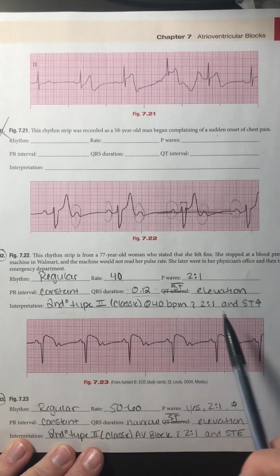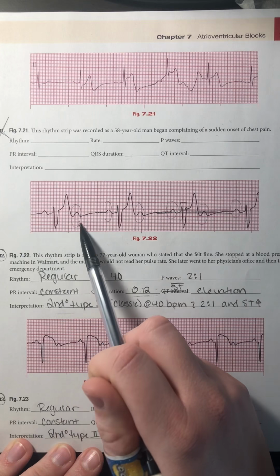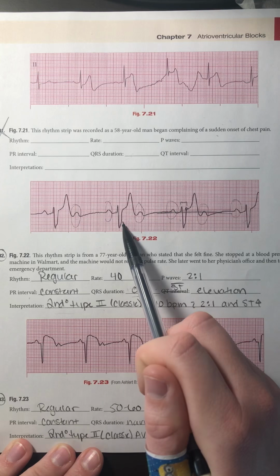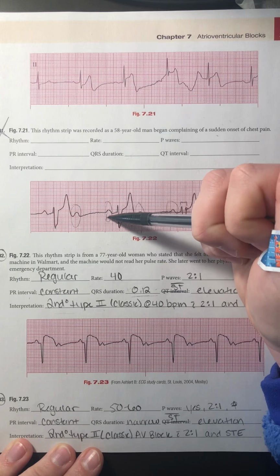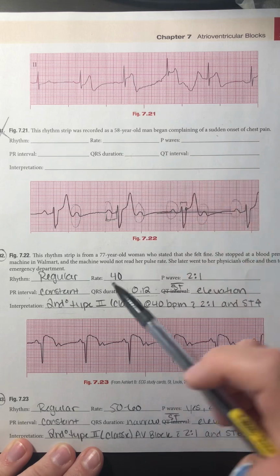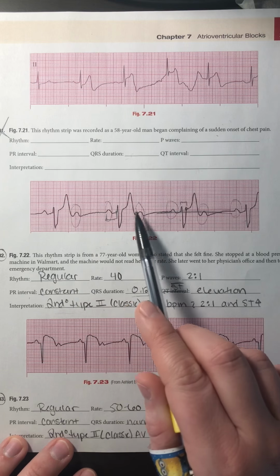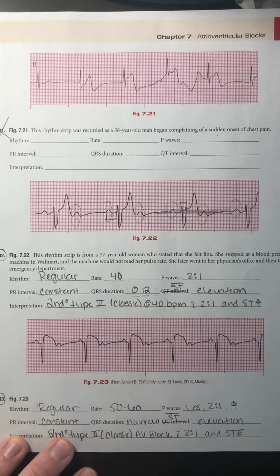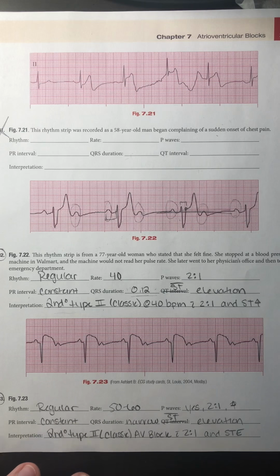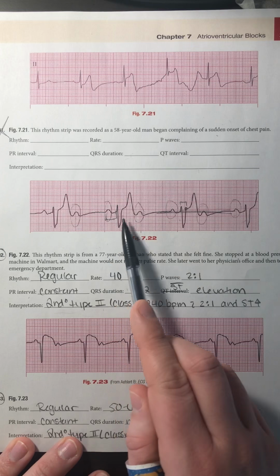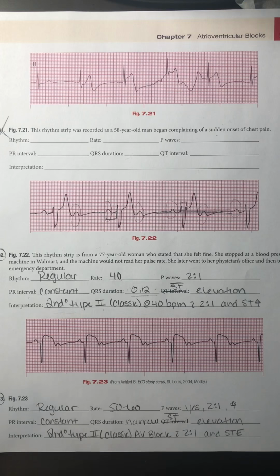Could it be a second degree type 2? Yes, because I have multiple P's per Q, and when I do have a QRS complex follow a P wave, that PR interval is consistent. So there is still a relationship between the atria and the ventricle. It's just not every conduction is getting through to the ventricles. And for this one, it happens to be in a nice pattern. I have a 2-to-1 conduction ratio. It cannot be a third degree heart block because I still have that consistent PR interval. So there still is some communication between the atria and the ventricle. It's just not happening with every beat.